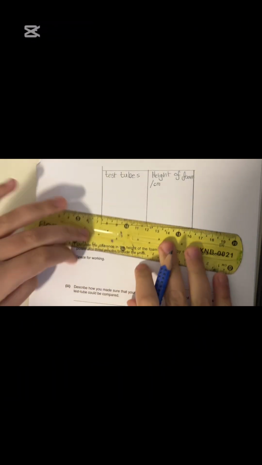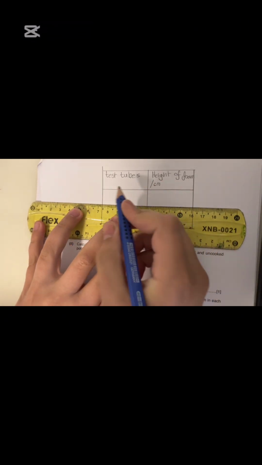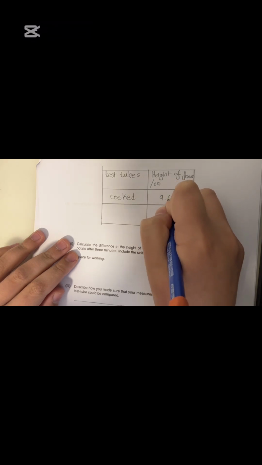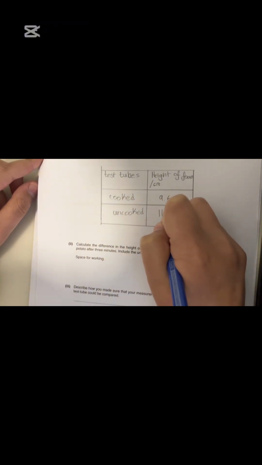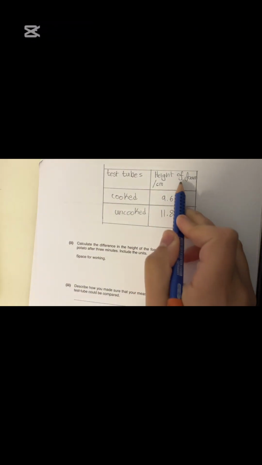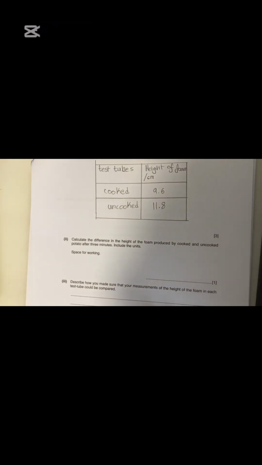Now, I'm going to write down the cooked and uncooked potato results. We have the cooked potato, which had a height of foam of 9.6 centimeters, and the uncooked potato had a height of 11.8 centimeters. Right here, we don't have to include the units because we have included it up here in the title. Now, question II.